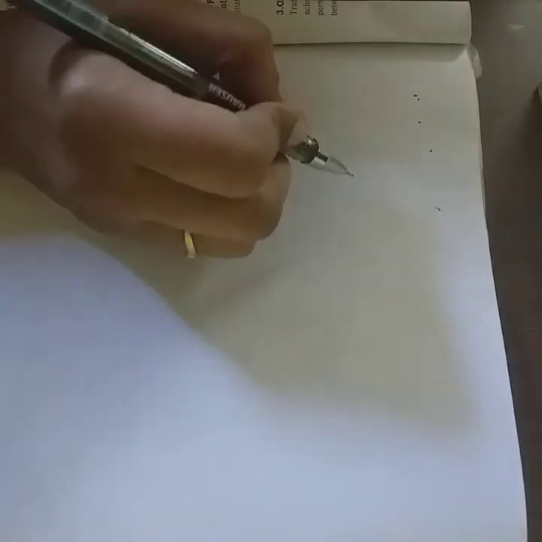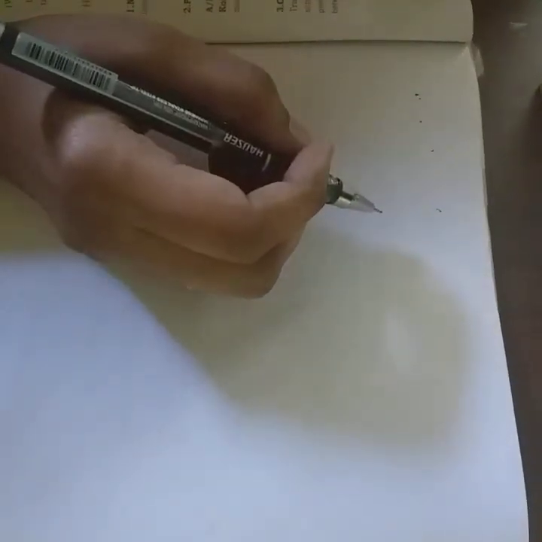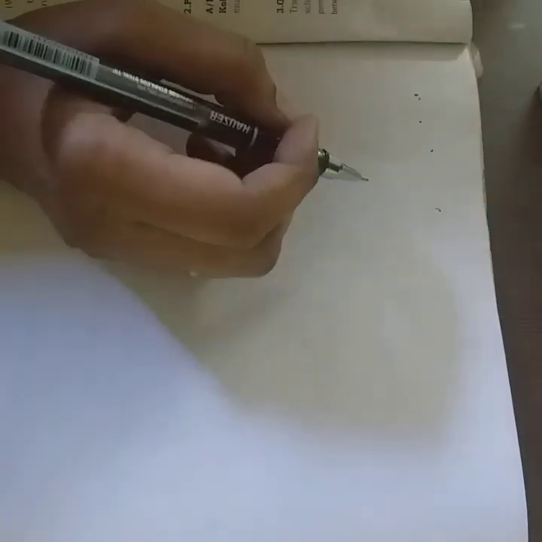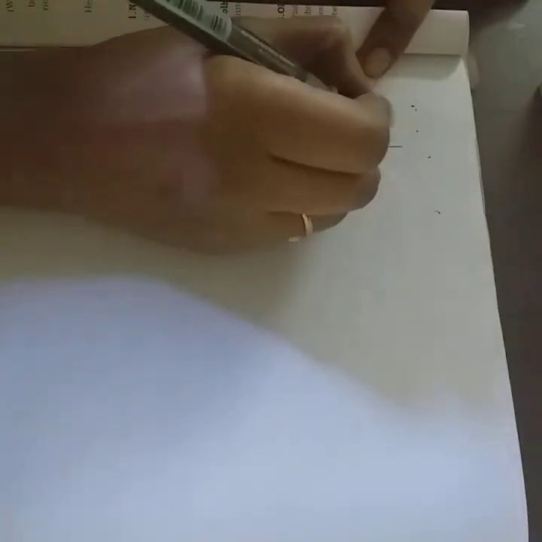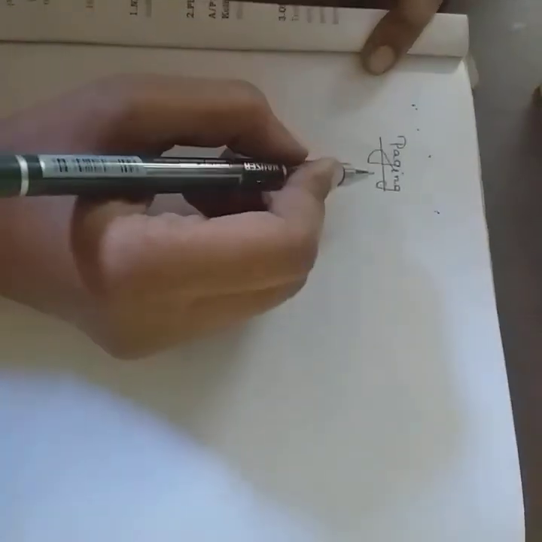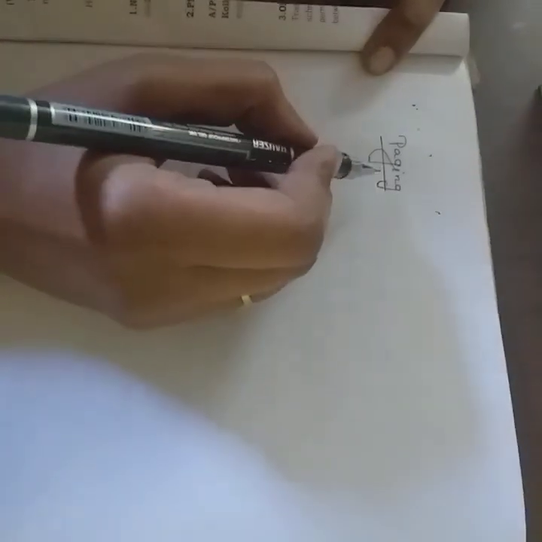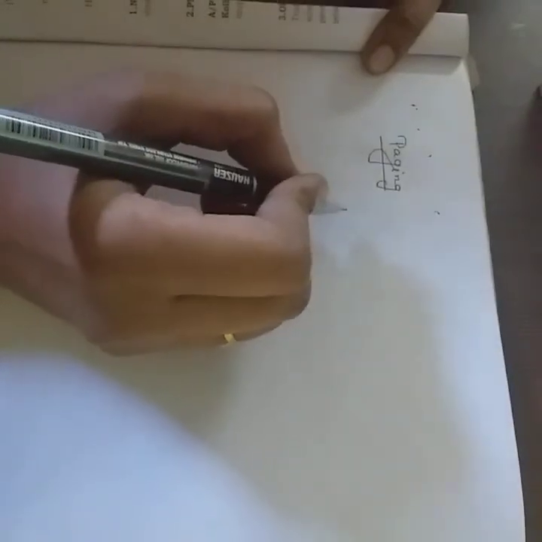Hello students, today in this video I am going to explain paging, basic concepts about paging, why paging is required, and then what is the difference between the logical address and the physical address. So the first one is paging. Paging means here we know that the memory is divided into frames, right?